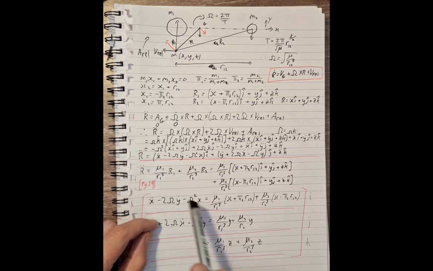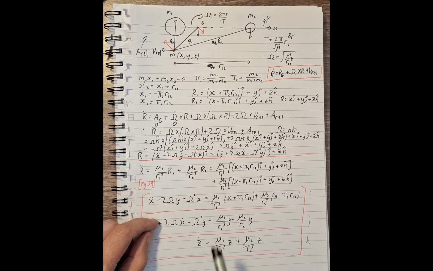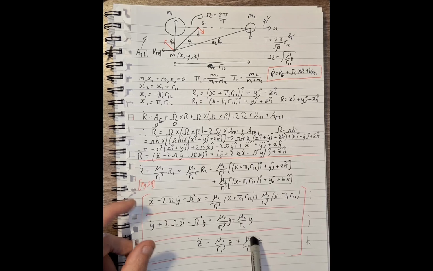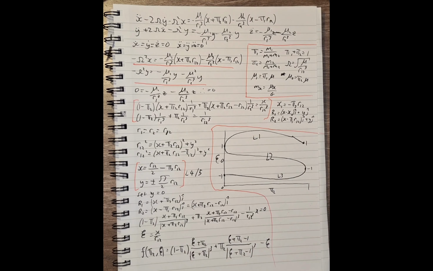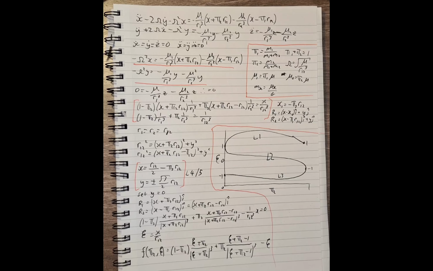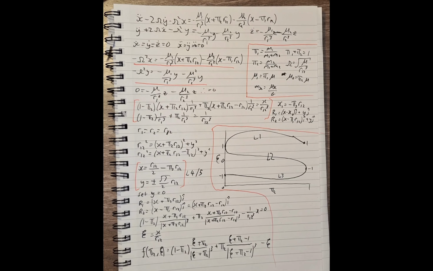And just a correction, there should be a negative here and here. That was a mistake. I'm going to go forward now, and we're going to go on to Lagrange points. Lagrange points are points in a three-body orbit where you, the small spacecraft, are at a point where there is no relative change between you and the planets.